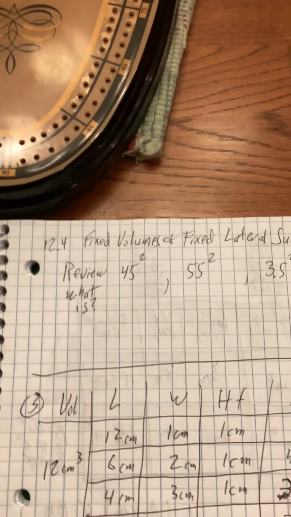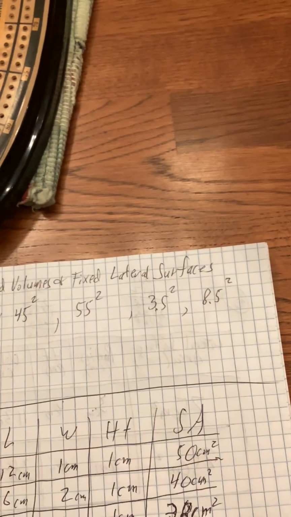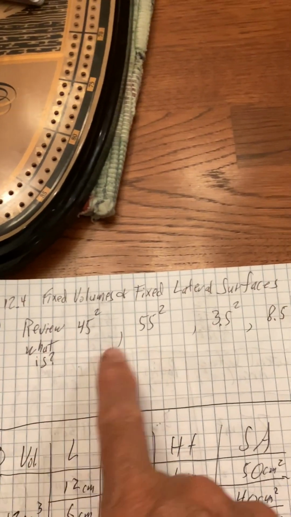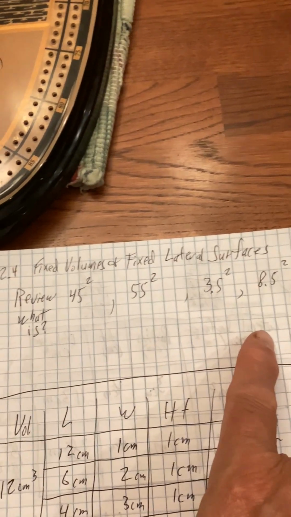All right, here we go. Find a volume of and fixed lateral surfaces, or fixed volumes and fixed lateral surfaces. So first off, let's review what I tried to teach you.